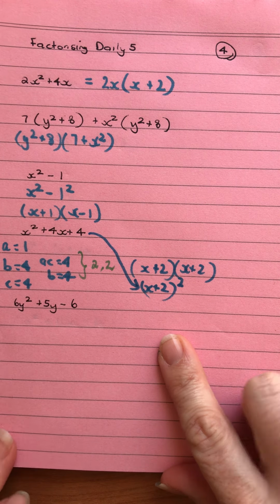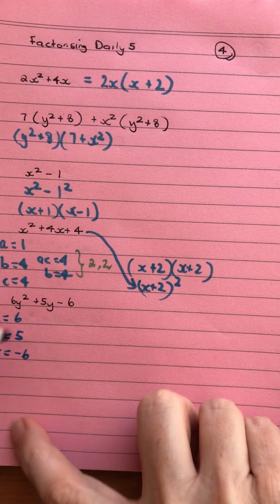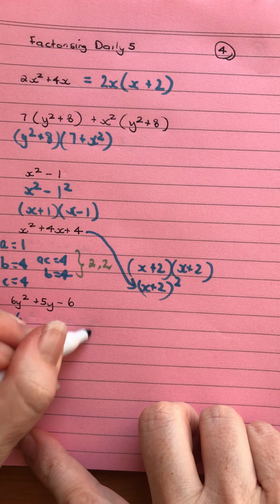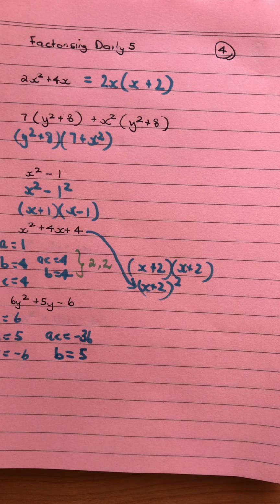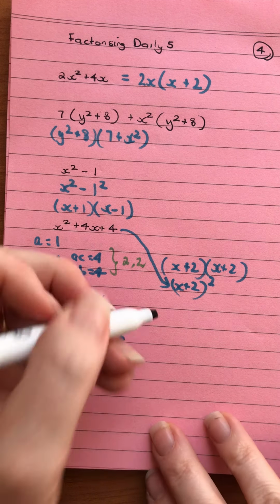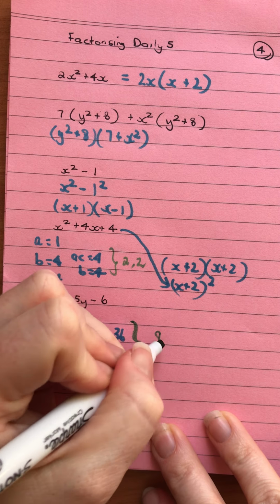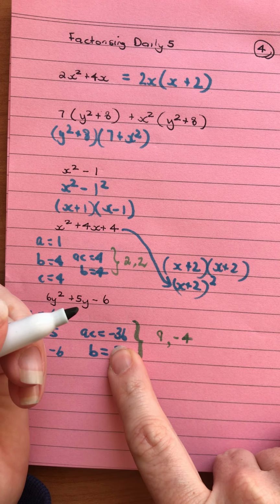The last one is a non-monic quadratic, so we have a equals 6, b equals 5, c equals negative 6. Our ac is equal to negative 36, and our b is equal to 5. So we're looking for two numbers that will multiply to give negative 36, but add to give 5. So we need one positive and one negative. Into 36 goes 9 and 4, so if I make the 4 negative, when I do 9 plus negative 4, I'll get a 5. When I do 9 times negative 4, I'll get the negative 36.